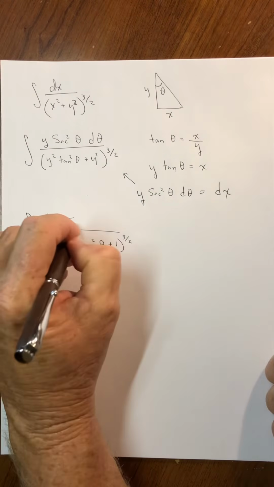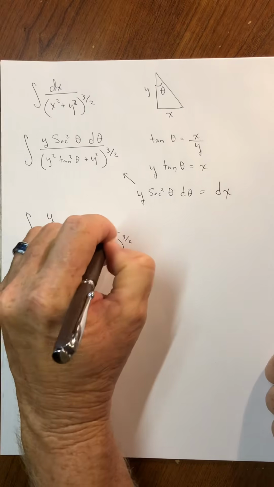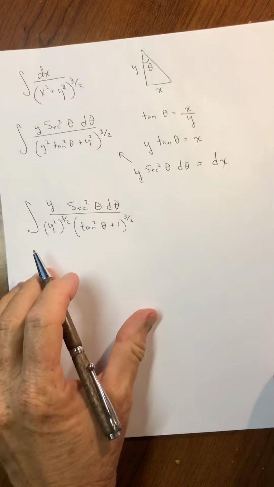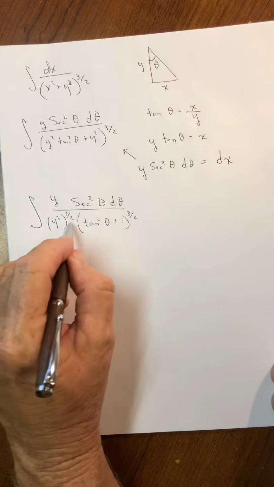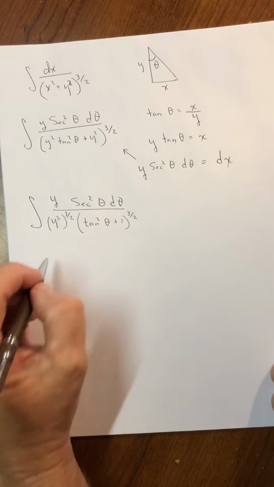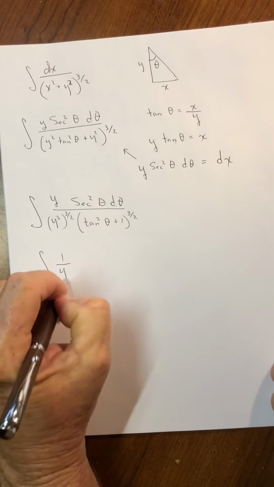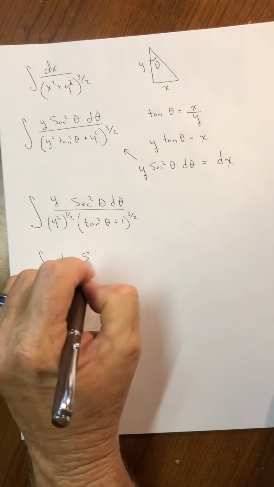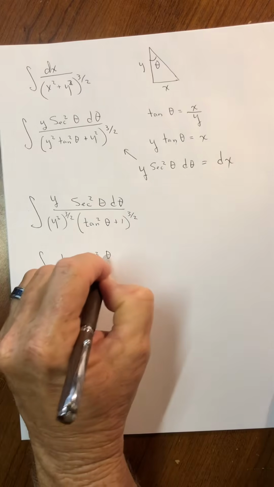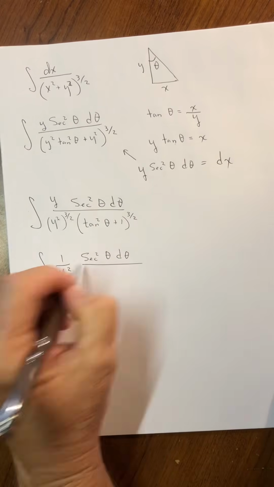And maybe I'll just leave secant squared alone for a moment. This simplifies, of course, the square and the square root cancel. That's a cube with that. Makes a 1 over y squared. And again, maybe I'll leave the secant squared alone for just a second.